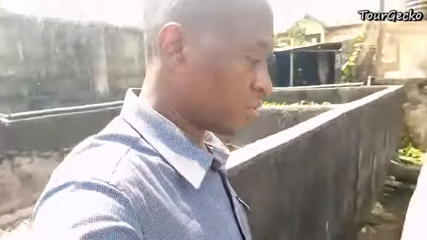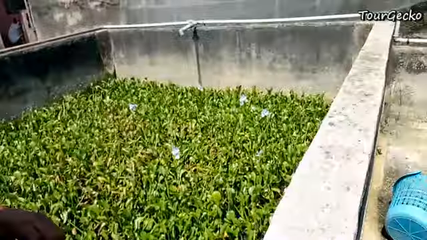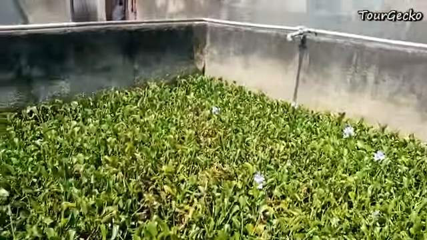So you can see the dragonflies there. They get trapped by the plants from time to time, and then the fish eat them. So if the ants and the flies come and get close to the water, the catfish eat them. So that's a kind of symbiotic relationship, you see. So here you have tilapia fish.